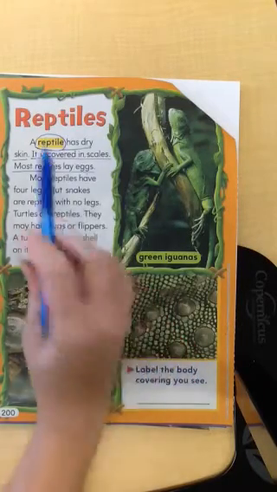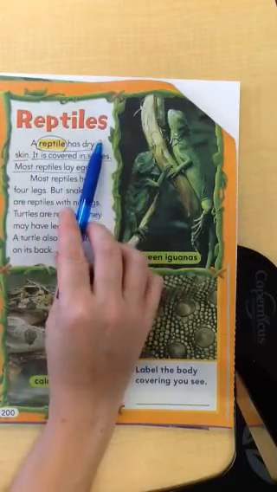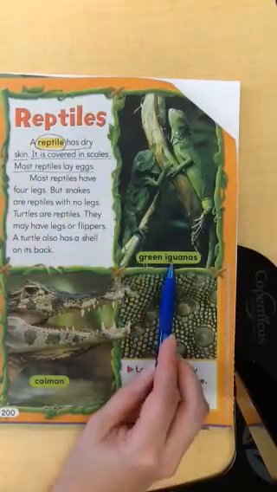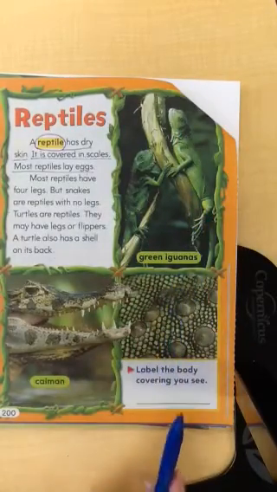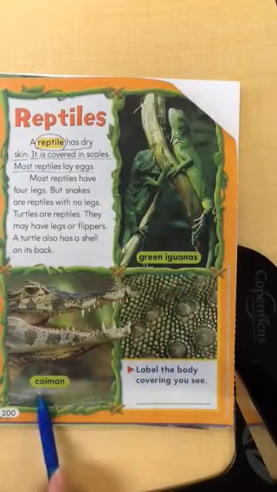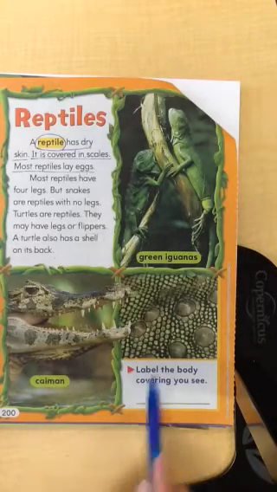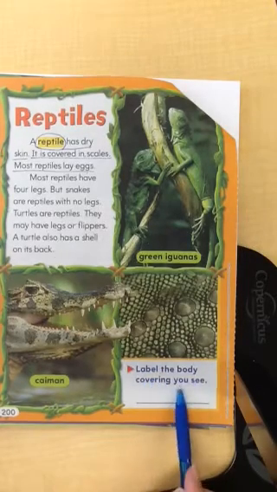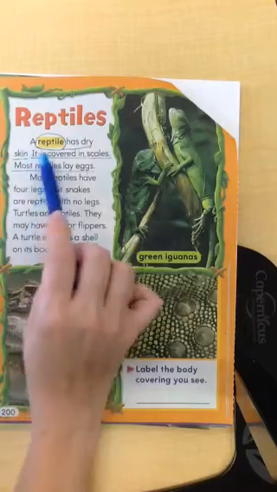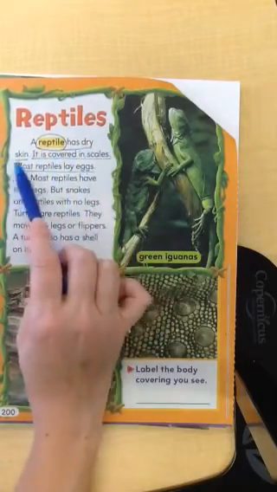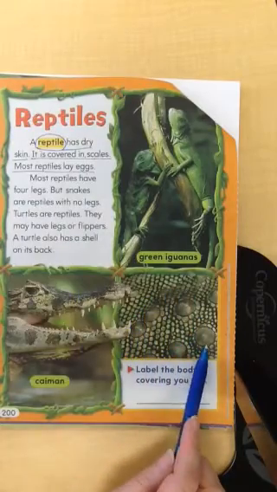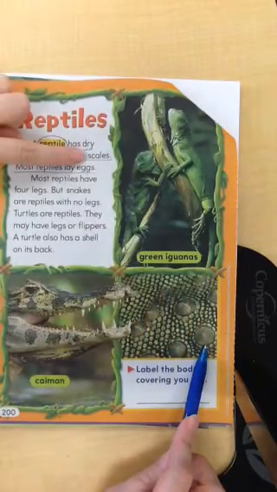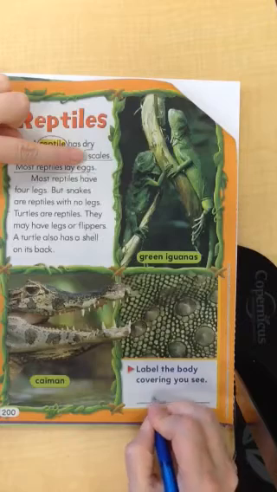And we see some pictures of reptiles on this page. We see the green iguanas. There's 2 of them blending in, camouflaged. A caiman. And it says to label the body covering you see. It says a reptile has dry skin. It is covered in scales. So these are called scales. Copy the word scales on the blank.